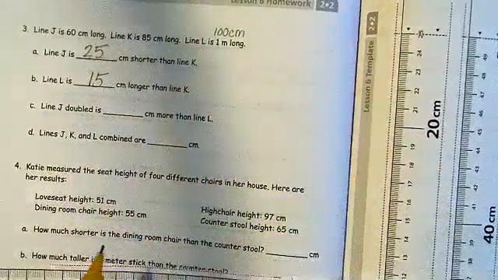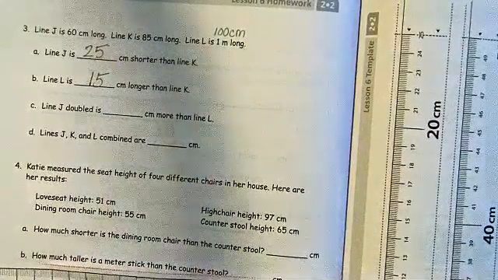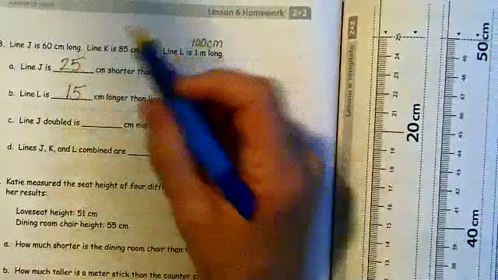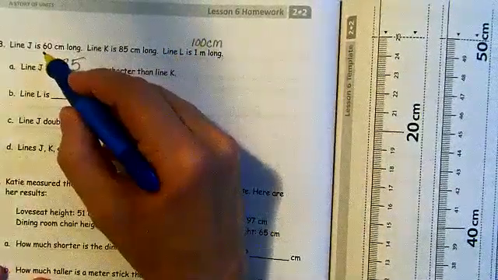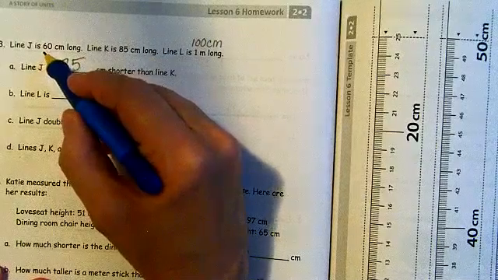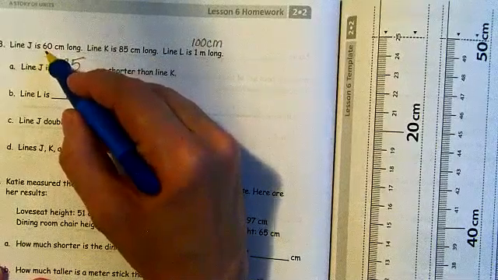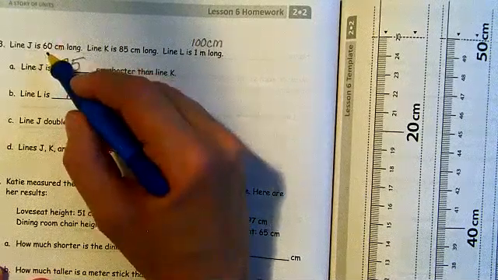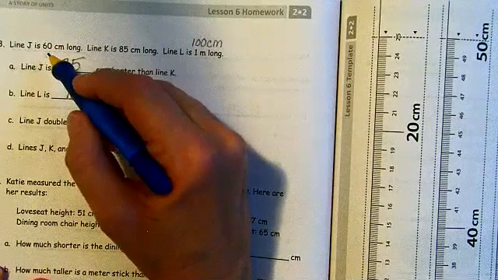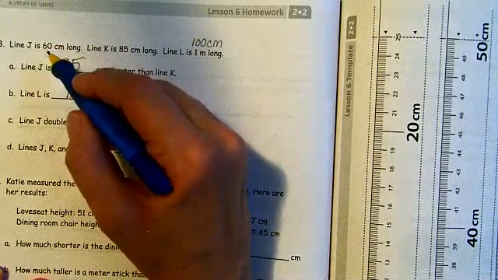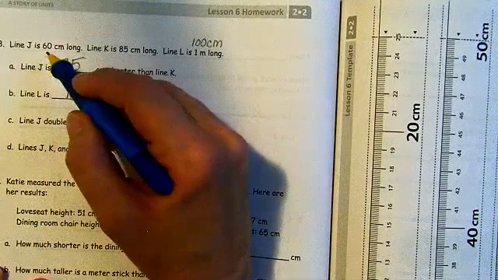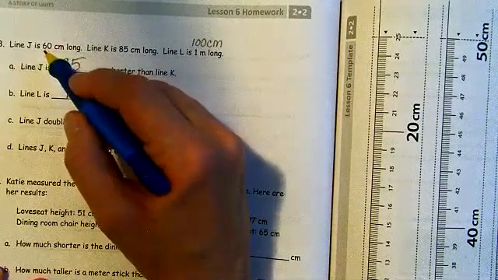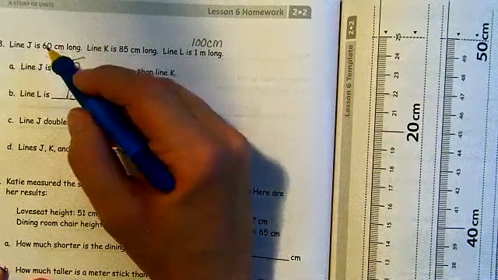Well, 60 centimeters is going to be well off of my meter strip. But I know that 60 is 6/10. So I know that I can say 6/10 and 6/10 is how many tens? Do you remember your doubles fact for 6? 6 plus 6 is 12. So 6/10 plus 6/10 is 12 tens.